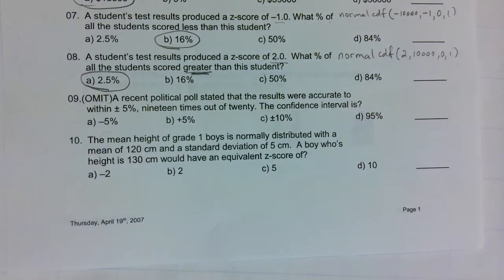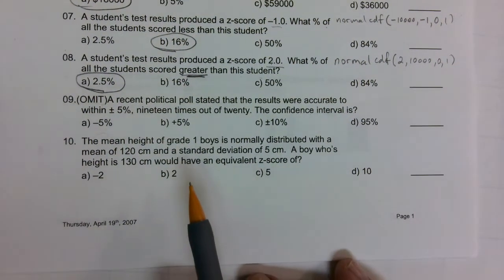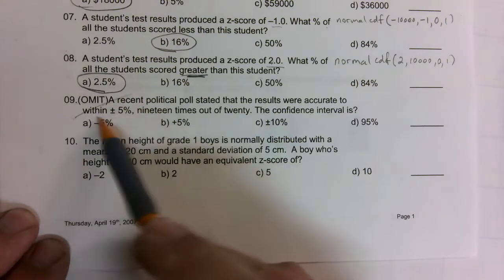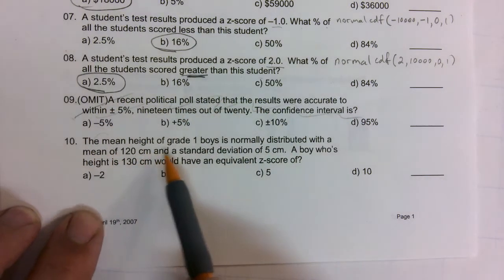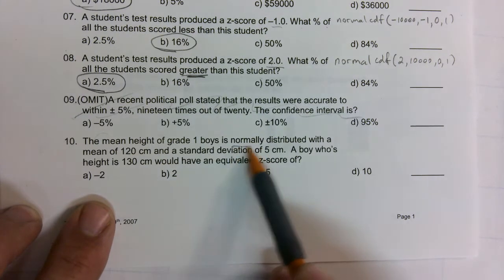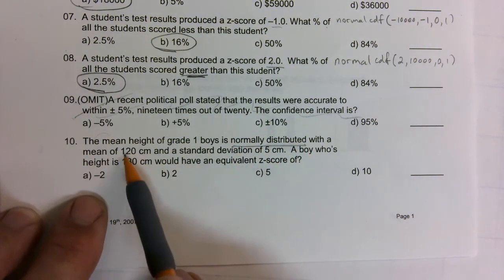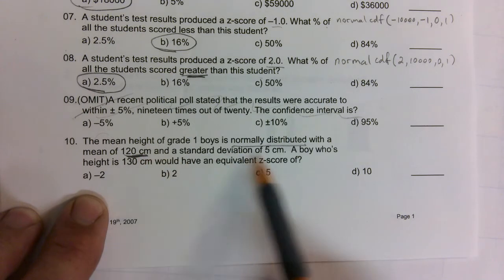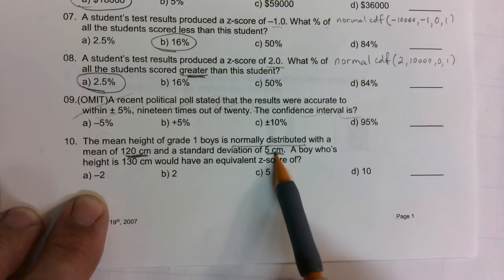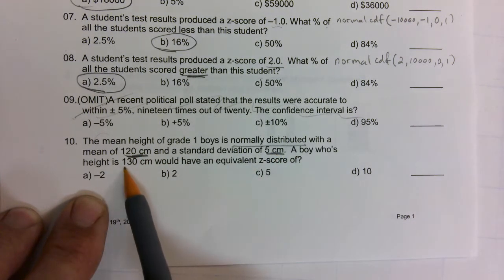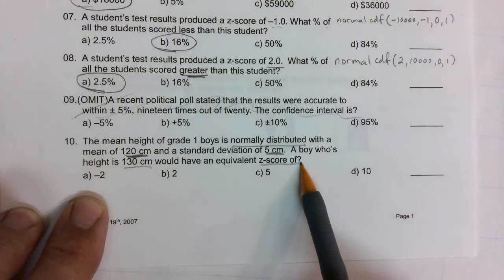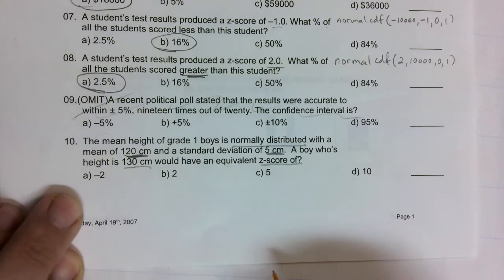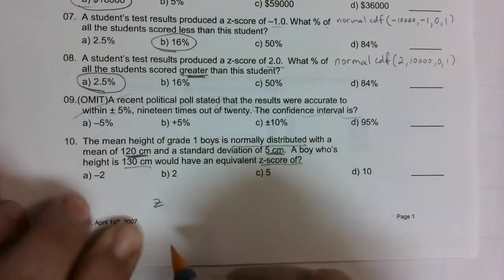If you have anything about polling or confidence intervals, don't worry about it. Okay. Number 10, the mean height of grade 1 boys is normally distributed, that's important to us, with a mean of 120 and a standard deviation of 5 centimeters. A boy whose height is 130 centimeters would have an equivalent z-score of, okay, we are given everything that we need here.